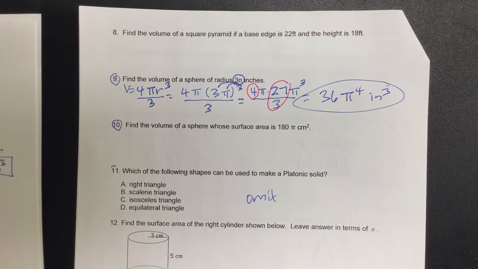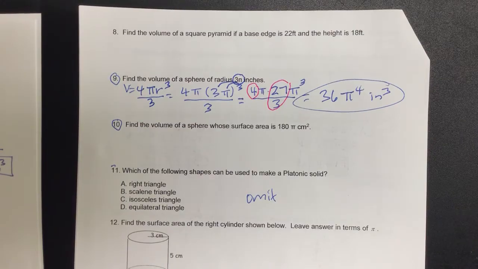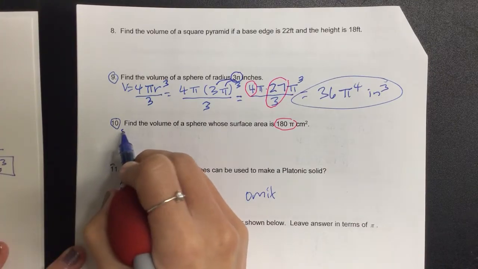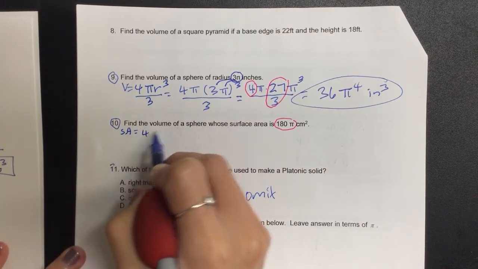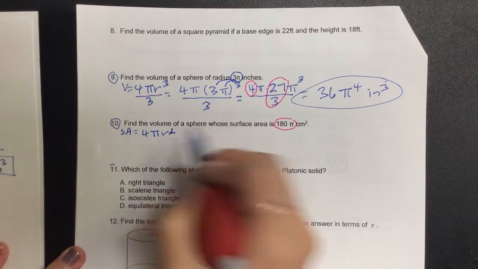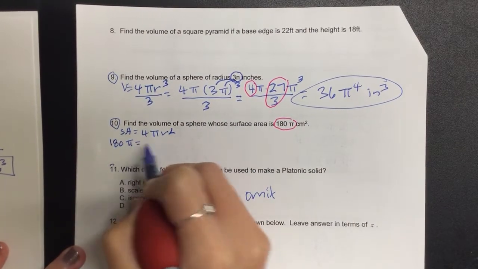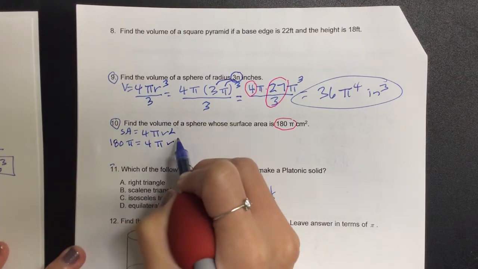Okay, number 10 is our last one. Okay, number 10, let's see, Spradley, go ahead and read. Find the volume of a sphere whose surface area is 180 pi centimeters squared. Okay, so we have to start with the surface area. So go ahead and look for the surface area of a sphere. It says 4 pi r squared. And we know the area is 180 pi. And write out 4 pi r squared.